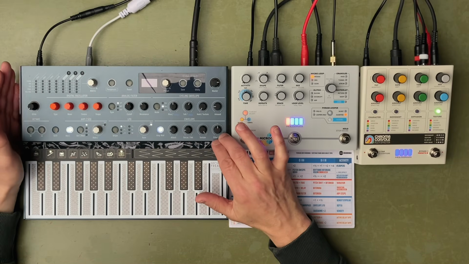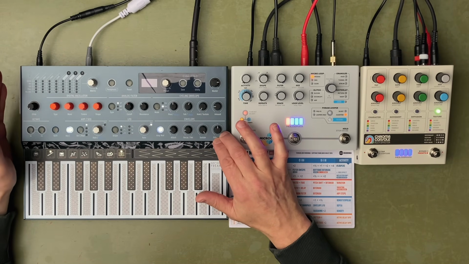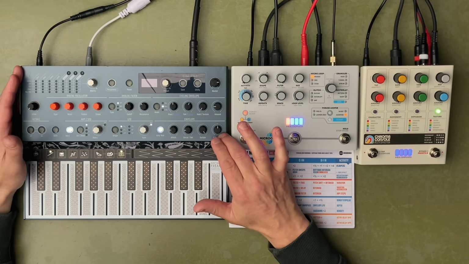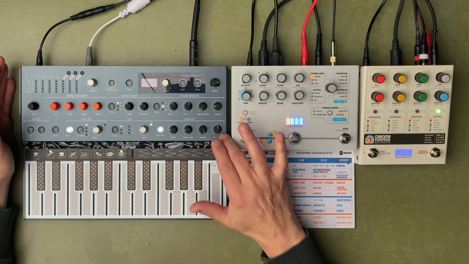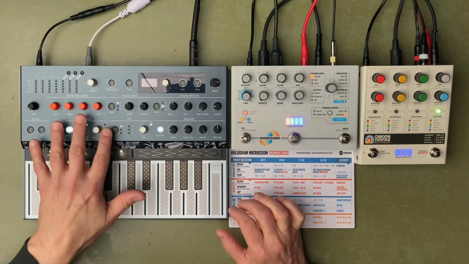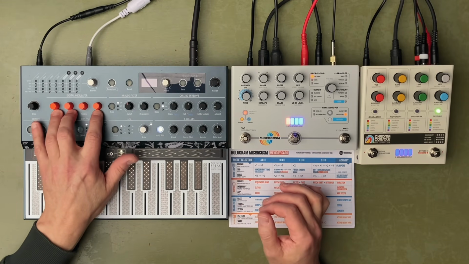So I've had the MicroFreak for a few years. It's a great little starter synth. In fact, it's a very powerful synthesizer for its price. It's a digital synth and has a huge range of different types of digital oscillators in it. And it has a lot of options in terms of shaping that sound.